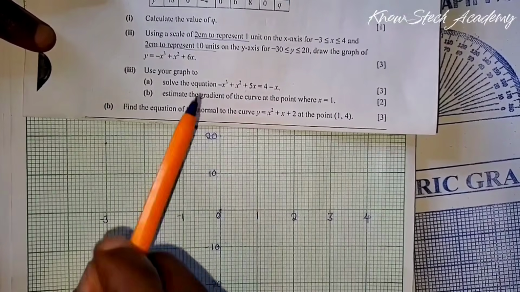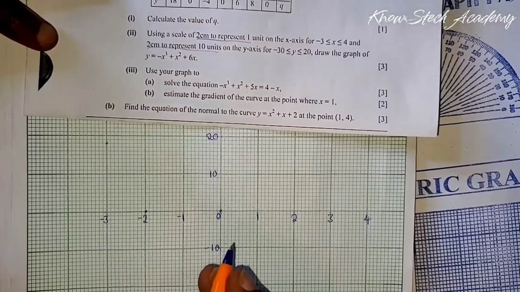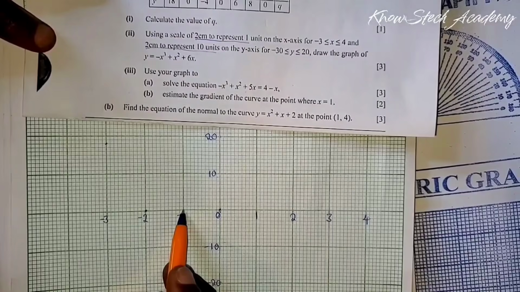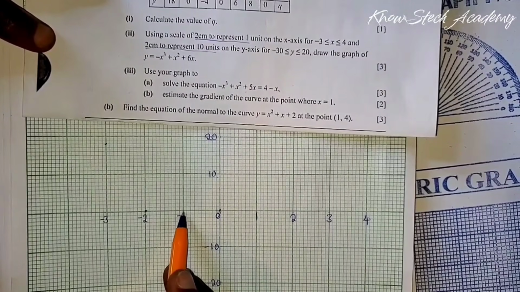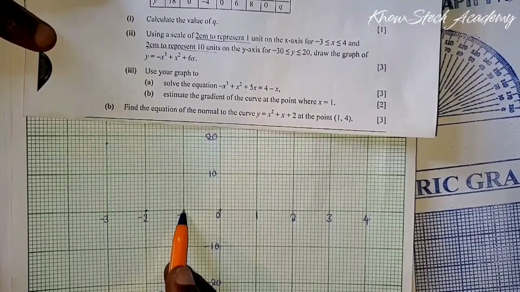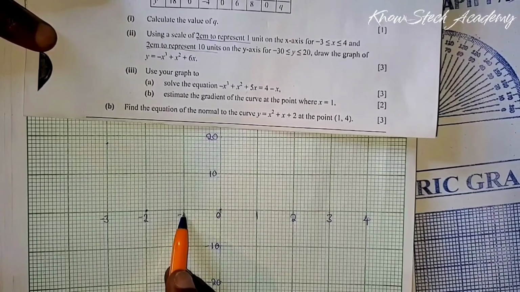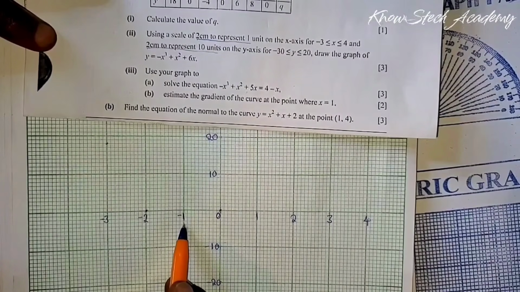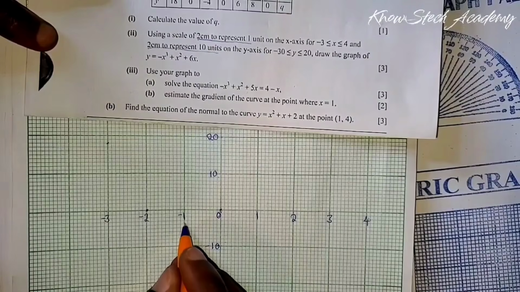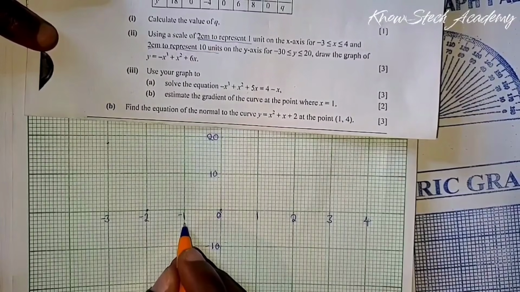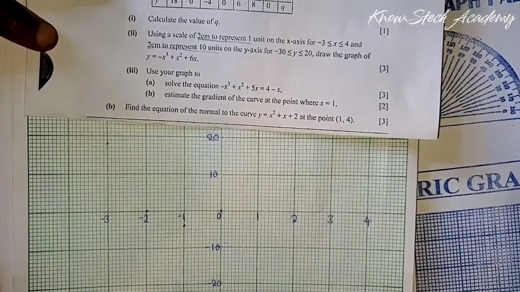Next point is negative 1, comma negative 4. Negative 1 is here. 1, 2, 3, 4. So negative 1, comma negative 4 is just here. Okay.